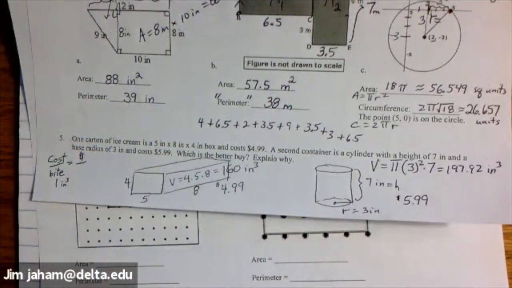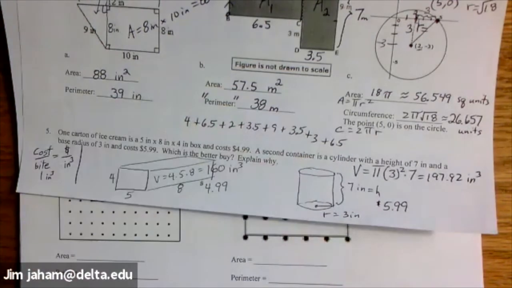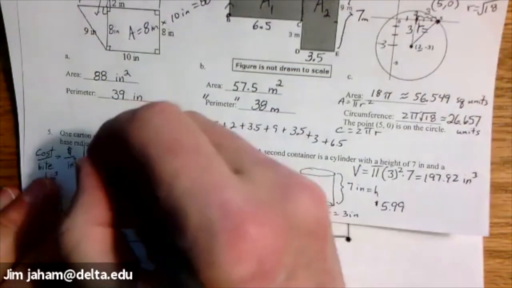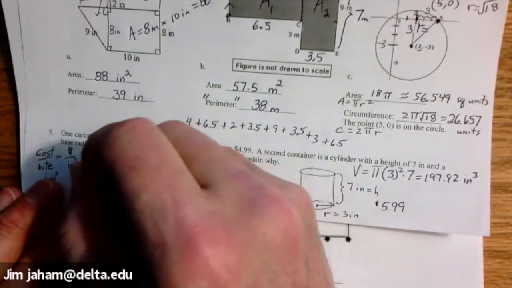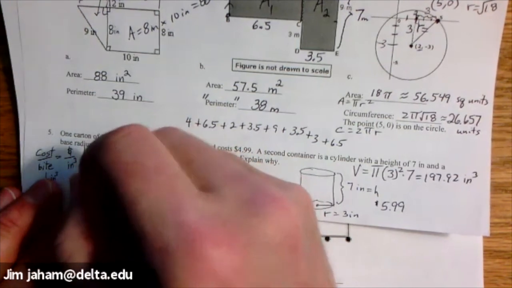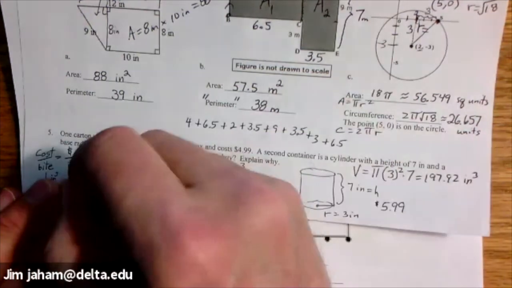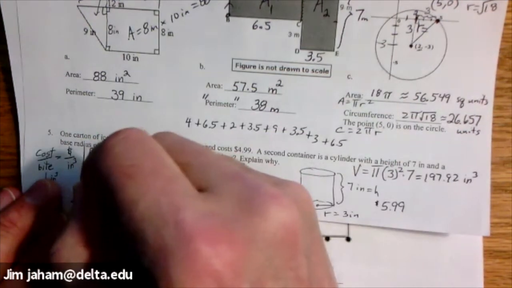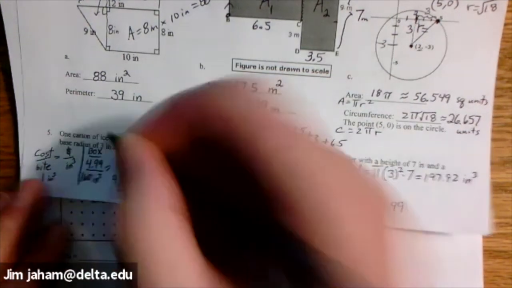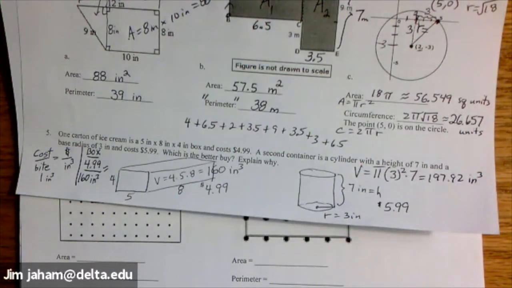So, I mean, that's a big bite of ice cream, 1 inch by 1 inch by 1 inch. All right, so let's take the cost of each one. So first of all, the box. If we take the cost, which is $4.99, and divide it by the volume, 160 cubic inches, we could figure out the cost per bite of ice cream in the box.